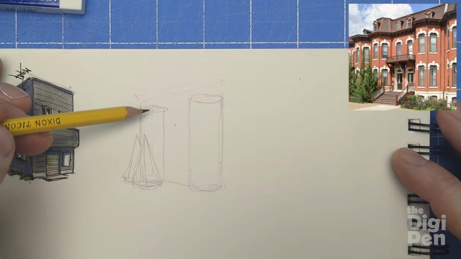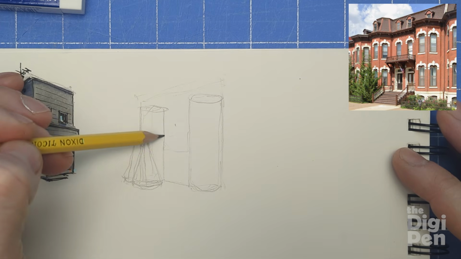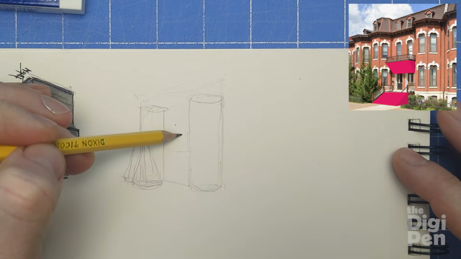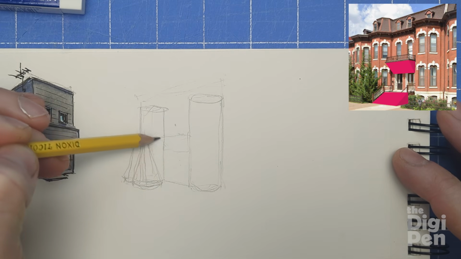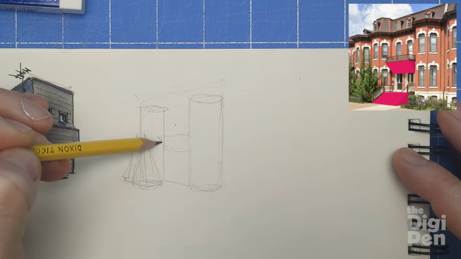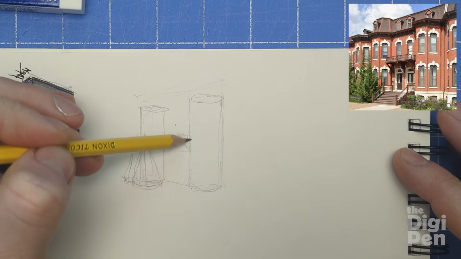Now, as I explore the reference photo, I am trying to identify other shapes that stand out. One thing that does stand out are two wedge shapes on the front of the building: the wedge shape that makes up the support for the balcony, and the wedge shape that makes up the stairs. So I'll take my time to draw out those wedge shapes now.